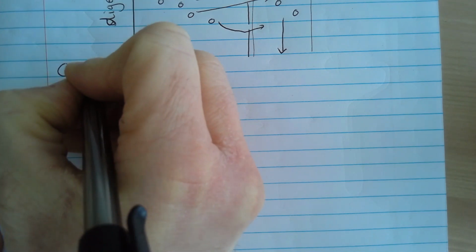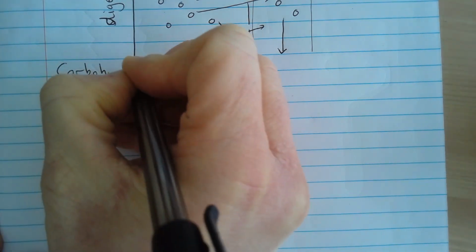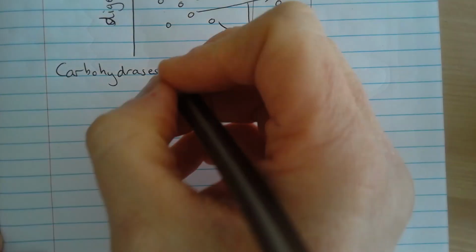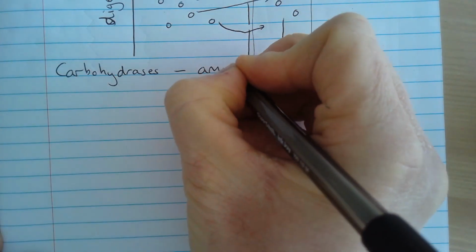There are three types of enzyme that we need to know about. The first are called carbohydrases, and there's actually a particular example that we need to know, which is called amylase.